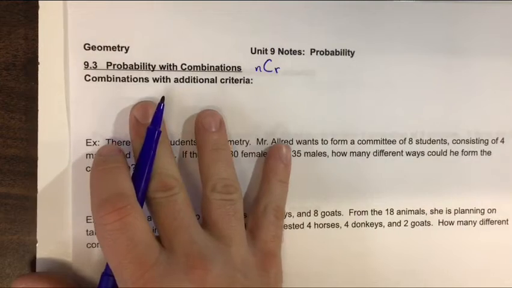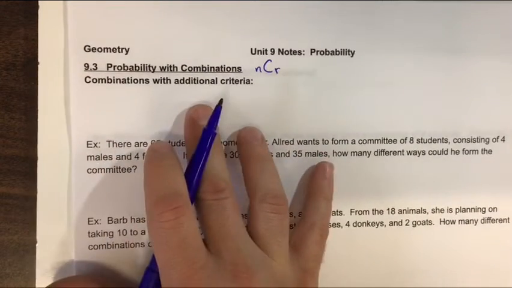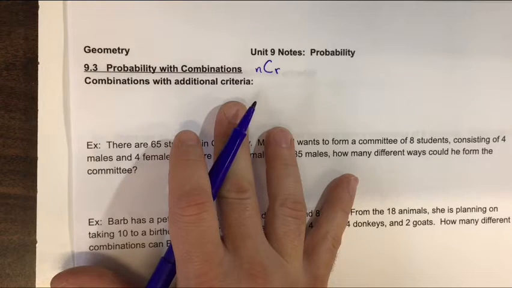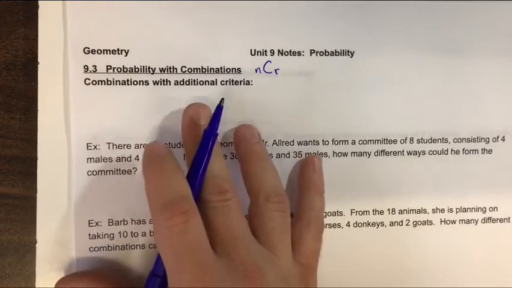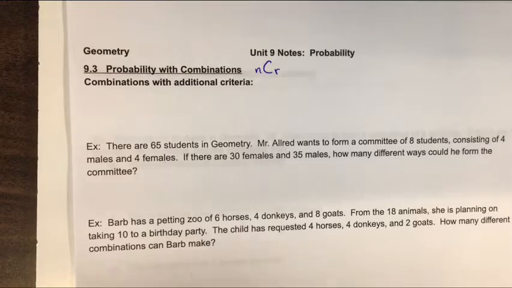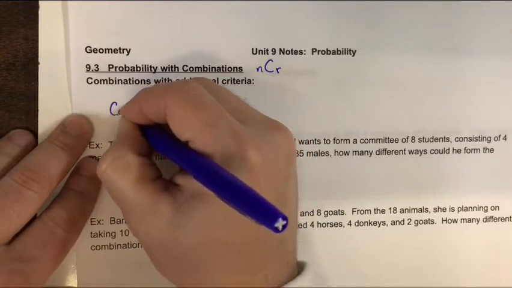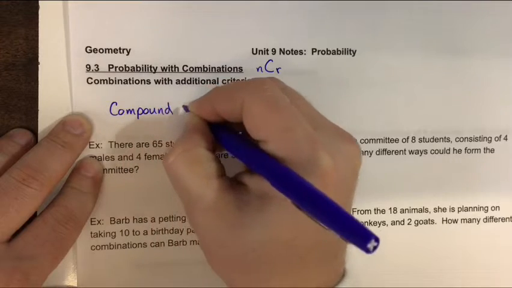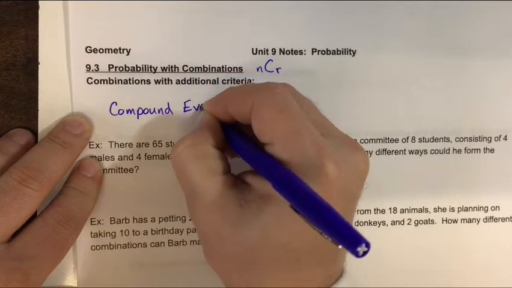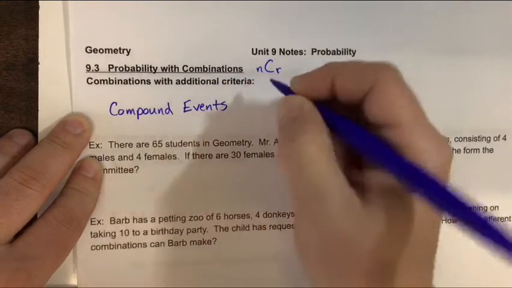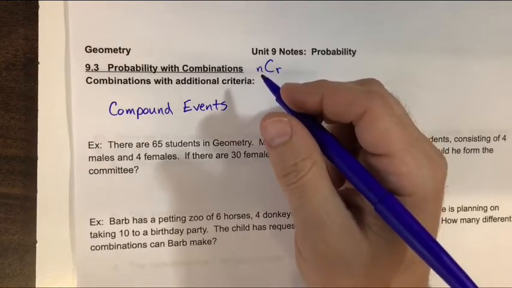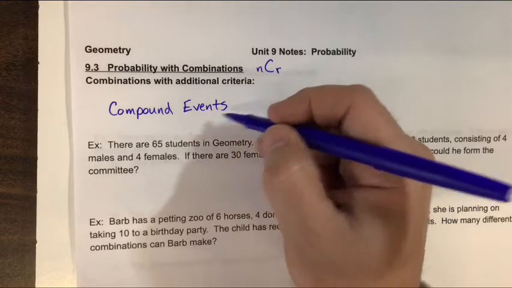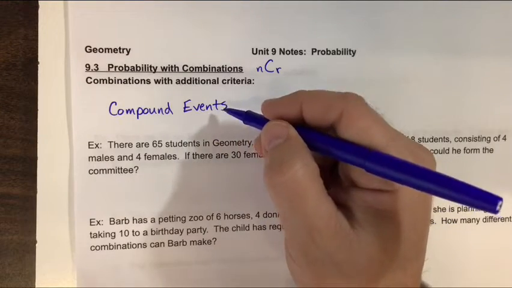And so we're going to be talking about combinations with additional criteria. What that means is some special rules we would have to follow in making our combinations. And there's really this idea of what we call compound events. Rather than just simple single events, we have compound events. And there's two ways we can group more than one event together.